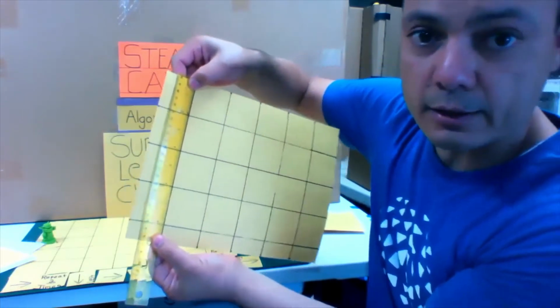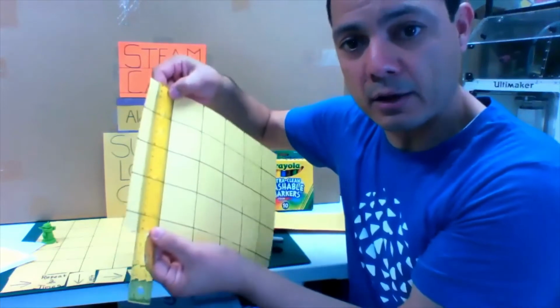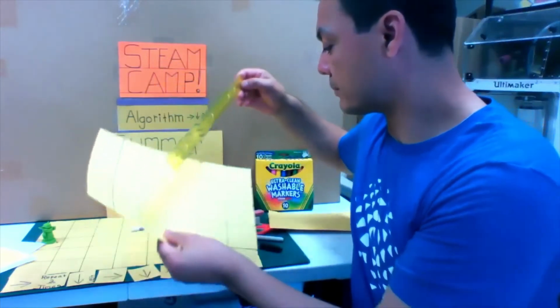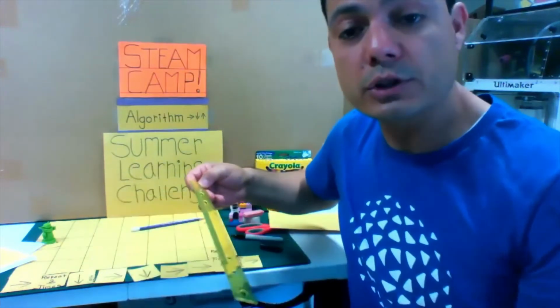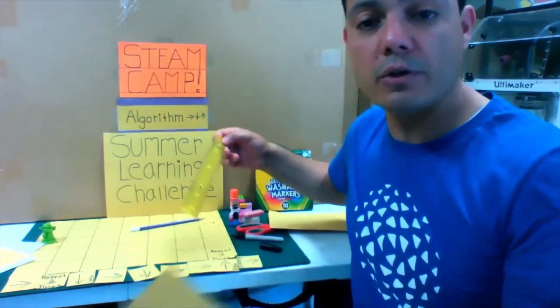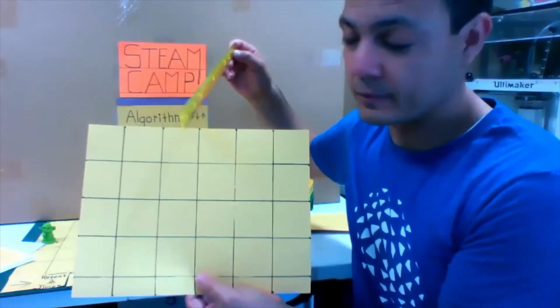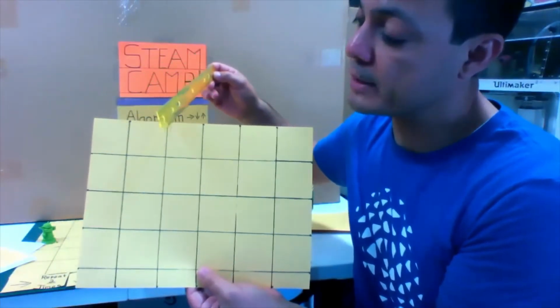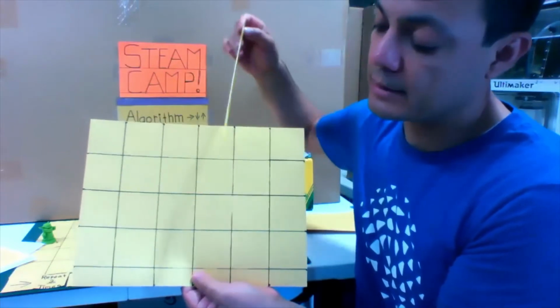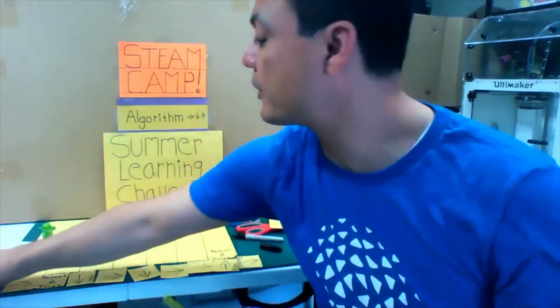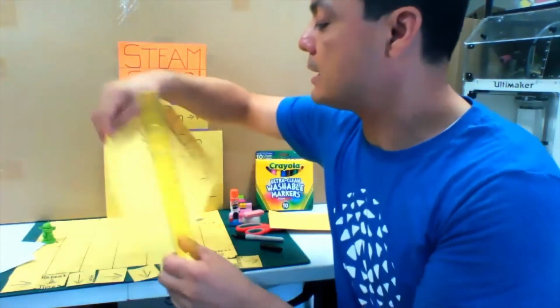So once you do that, you can pause the video right now, make your board, and come back so we can put our obstacles on it. Also, you can make another one like this, the same way you made this one, by measuring 2 by 2, making dots and then connecting them with lines. So we can create our key.